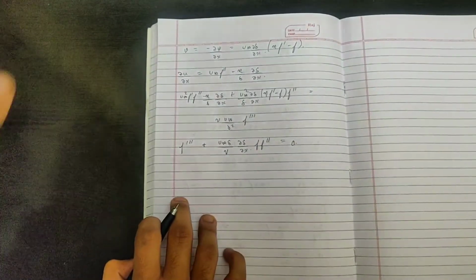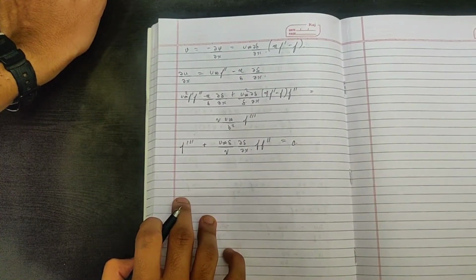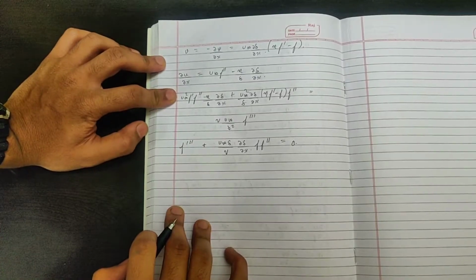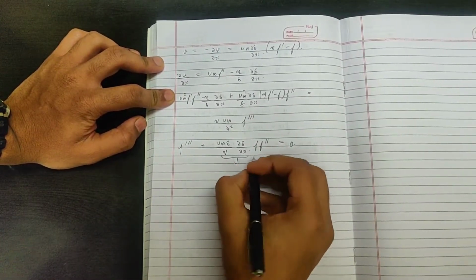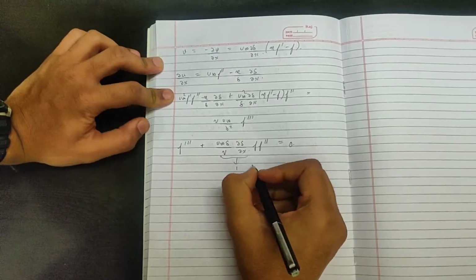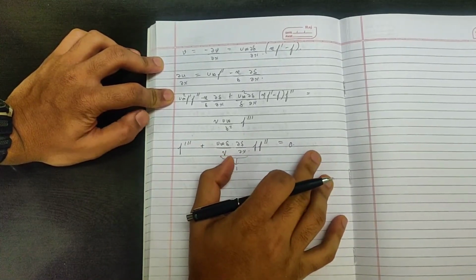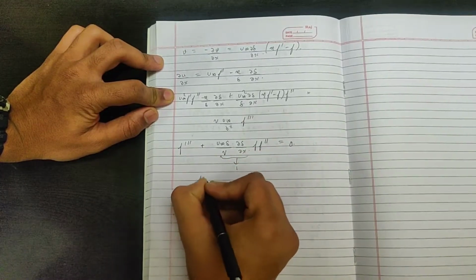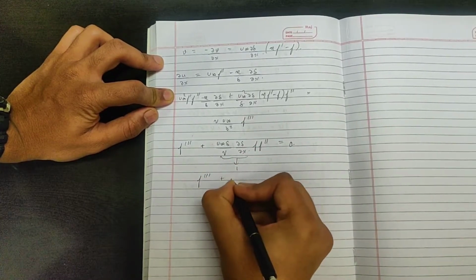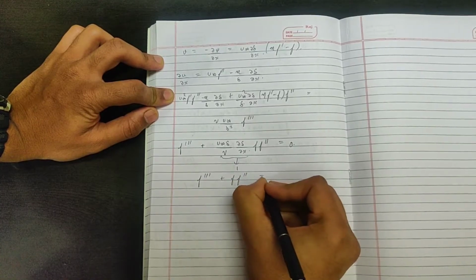Okay, so this is the expression that we have achieved, and to achieve the expression asked in the question, we would have to take this constant to be 1, so that this expression becomes an ordinary differential equation. So if we take this one, we have the final expression as f''' plus f f'' equal to 0.